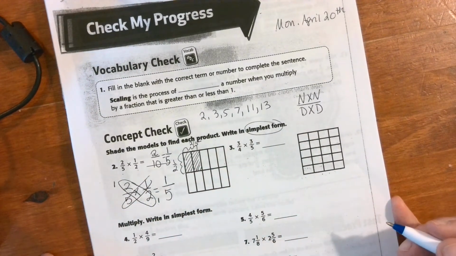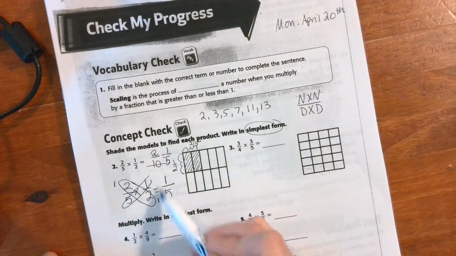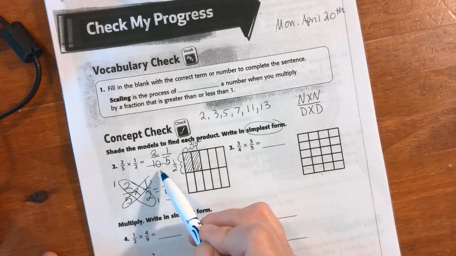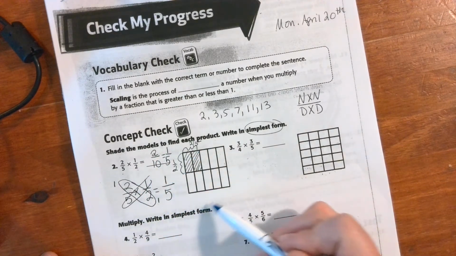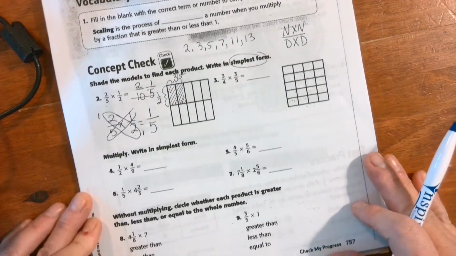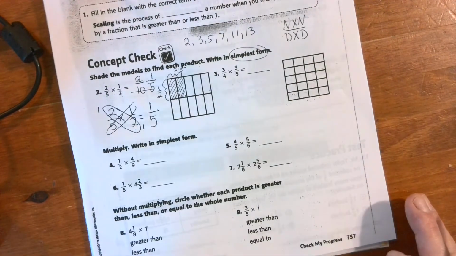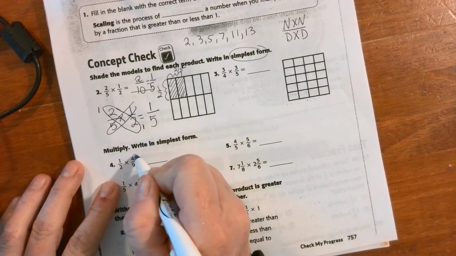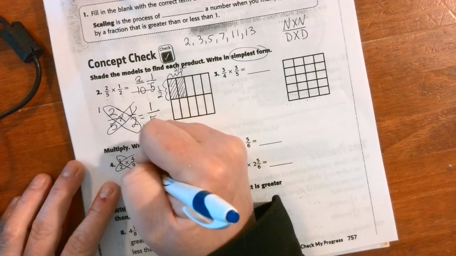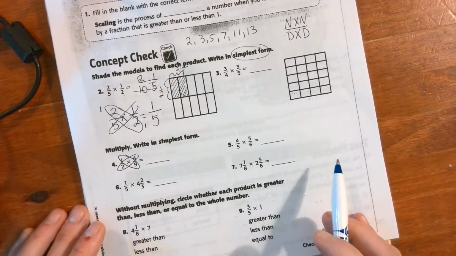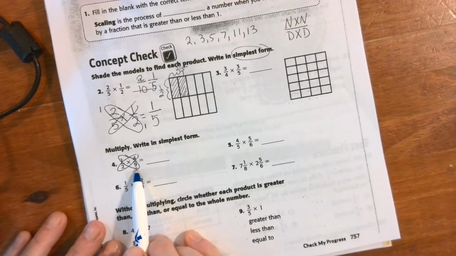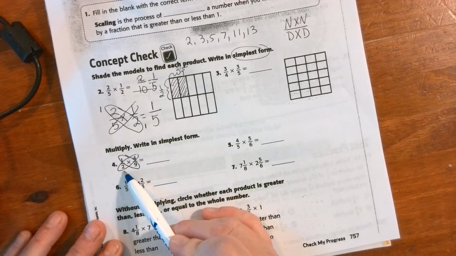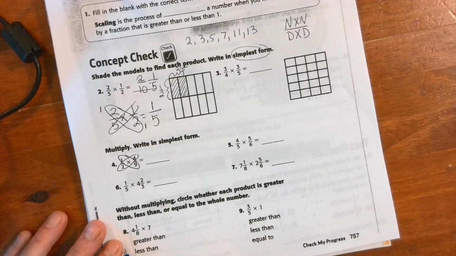So remember, you can use either strategy you want. You can reduce beforehand using the butterfly method. You can just multiply across and then reduce, or you can draw a picture. So you have 3 strategies to solve these. All right, multiply. So we're going to do our butterfly effect. Is there any number that I can reduce 1 and 9 by? Nope. Is there any number I can reduce 2 and 4 by?